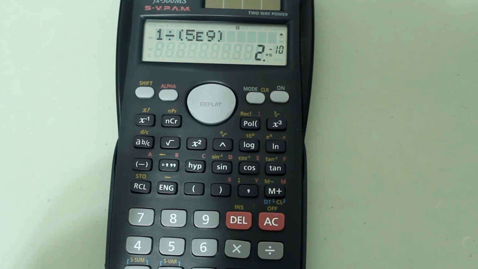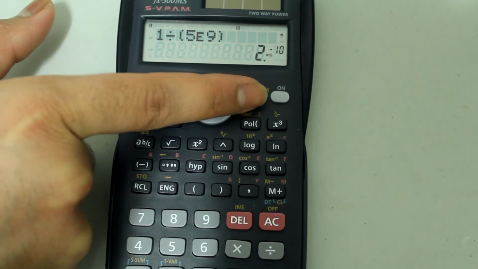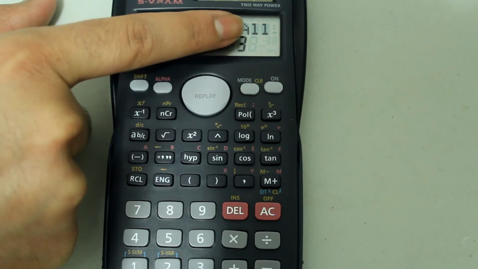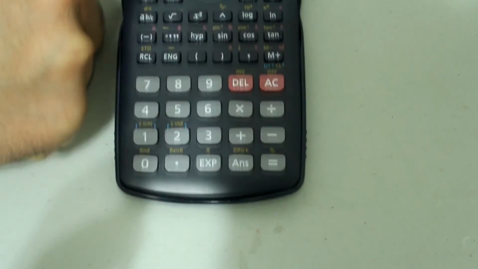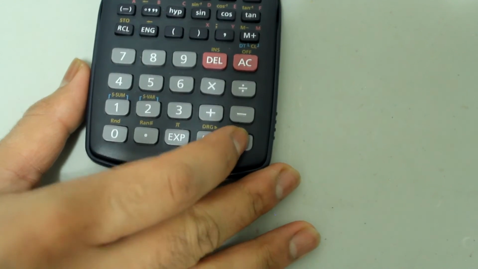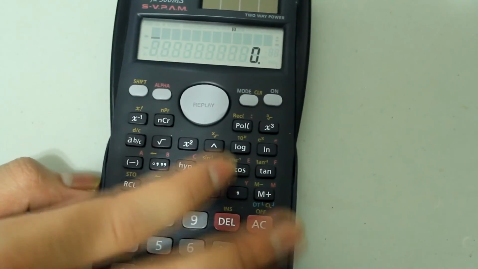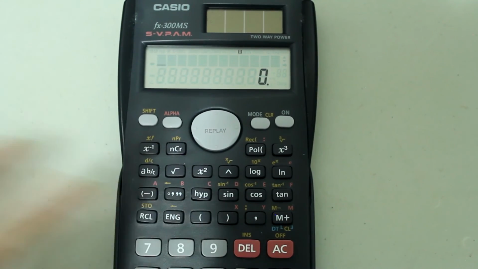And one more quick thing I want to mention: if you want to get all the default settings back, press the shift button, go to mode, and press 3 on the number pad to reset all the modes, and press equals. This will come up, press equals one more time, and that's it. All your settings will be reset back to factory settings.